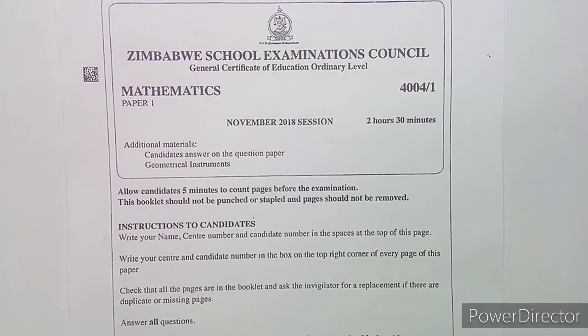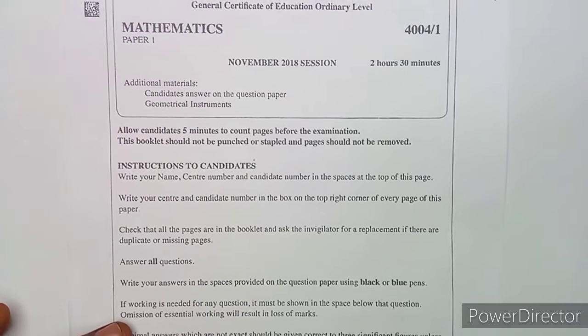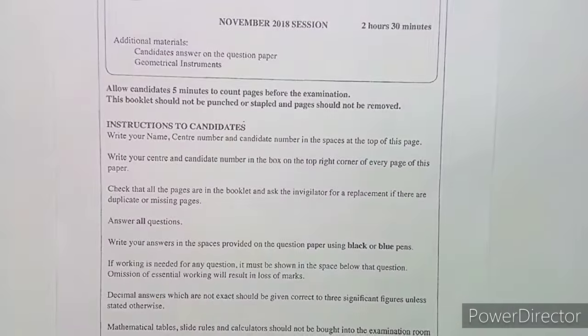So if you have to cross-check, we have the question paper which was written in November 2018, and we managed to work with the paper 2 part, if I'm not mistaken. So we shall focus on this paper. As you know guys, the instructions and the information that should be given are very important for you.